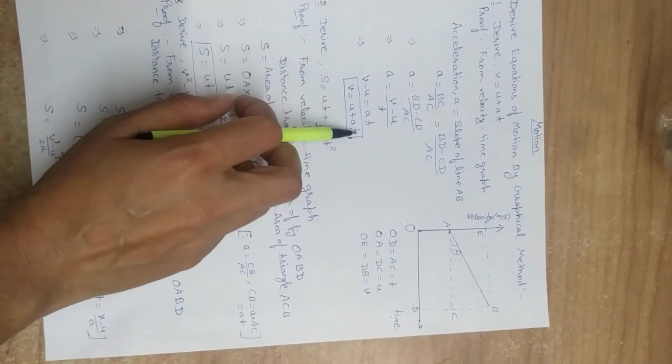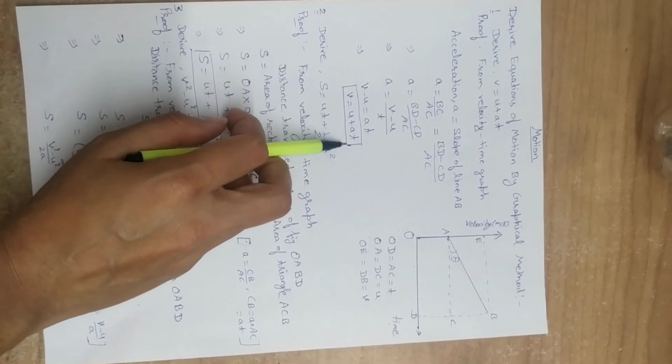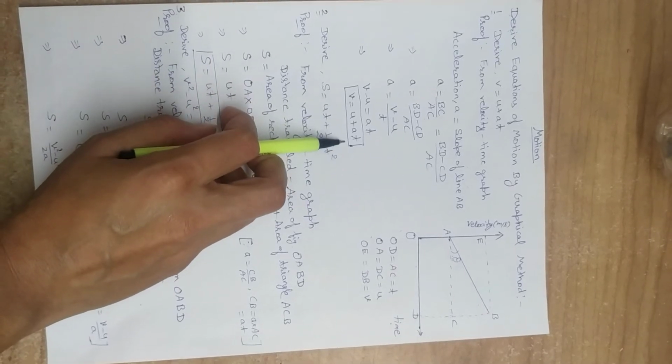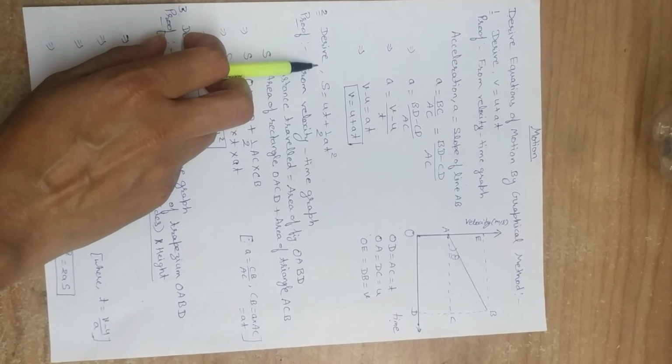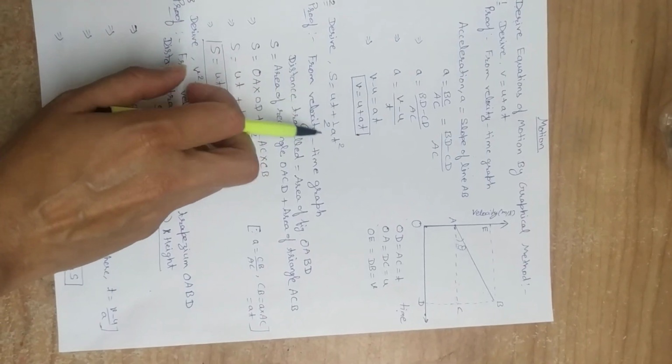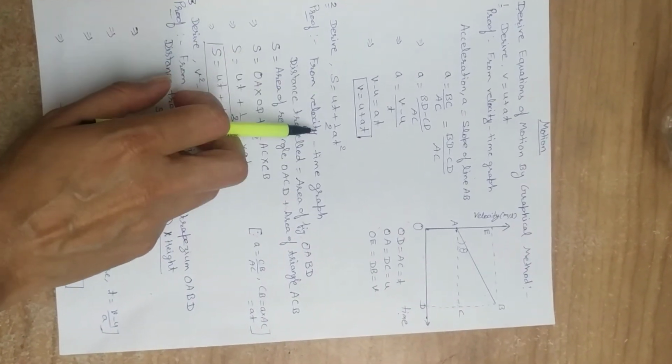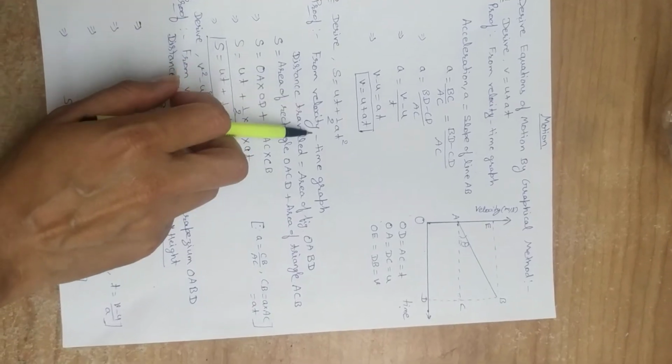By arranging all these terms we get v is equal to u plus at. This is our first equation of motion. Our next, that is the second equation of motion, s is equal to ut plus half of at square. To derive this equation we again use the velocity time graph.